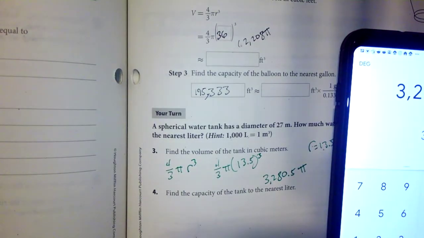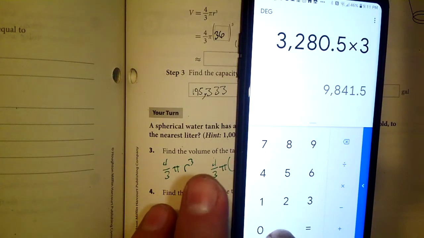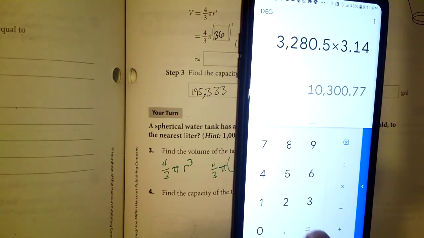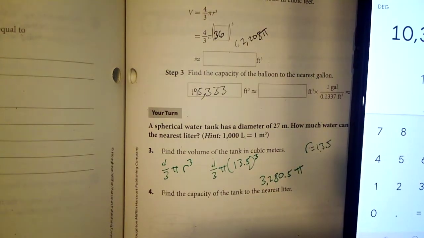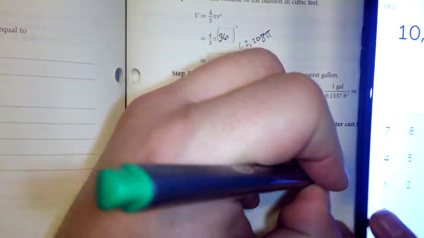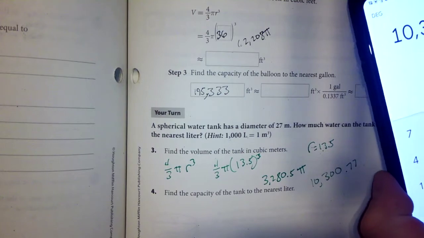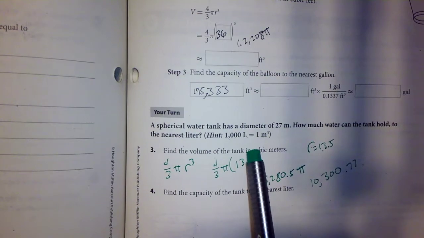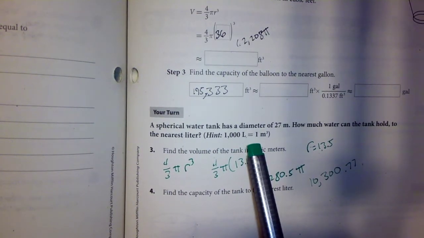Okay, some teachers might want the whole thing, so I'm going to multiply it by 3.14, which equals 10,300.77. Okay, and this is cubic meters. So 1,000 liters equals 1 cubic meter.